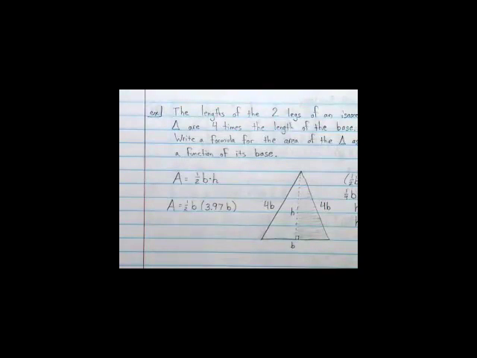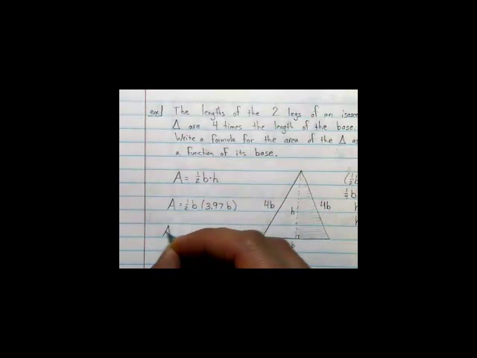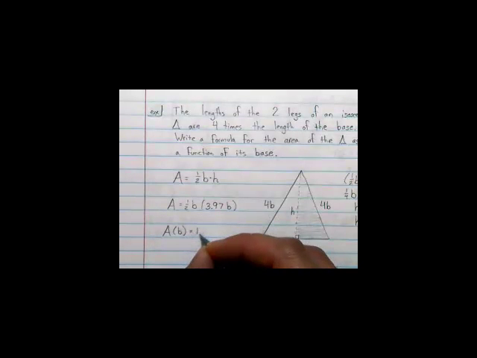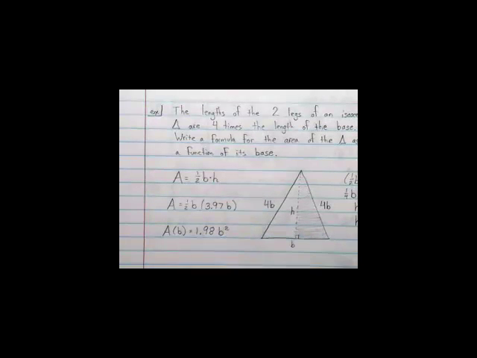Multiply the 1/2 with the 3.97. So divide that by 2, get about 1.98. And then we're going to have a b squared. So our A of b is 1.98 b squared. That would be the final formula.